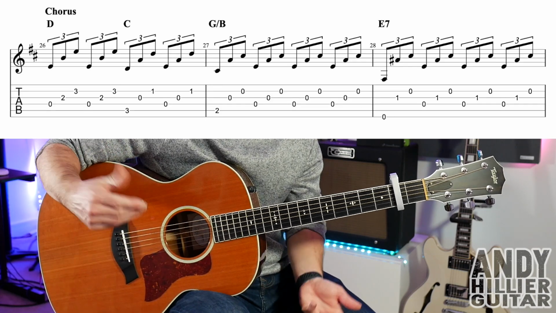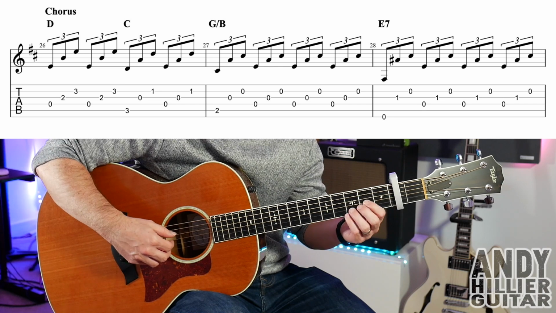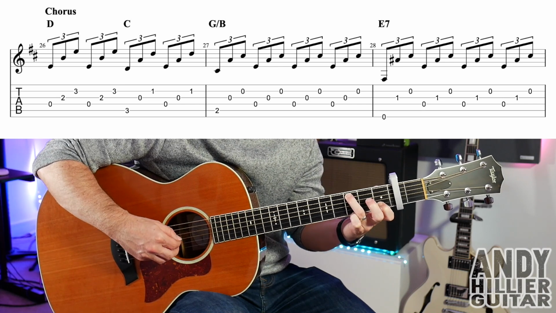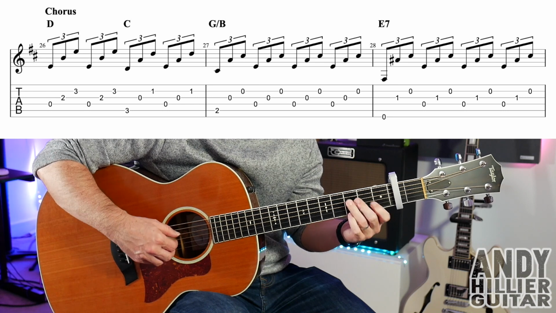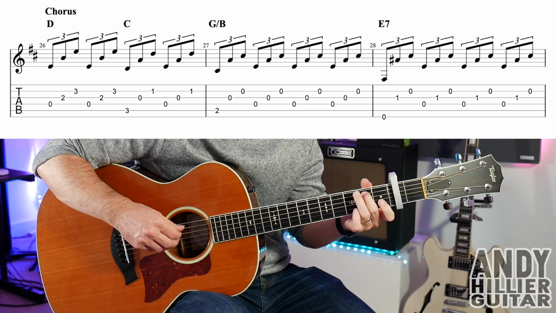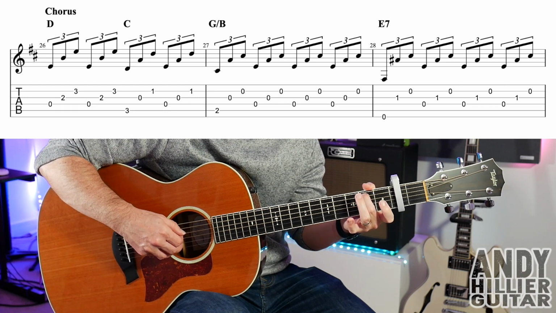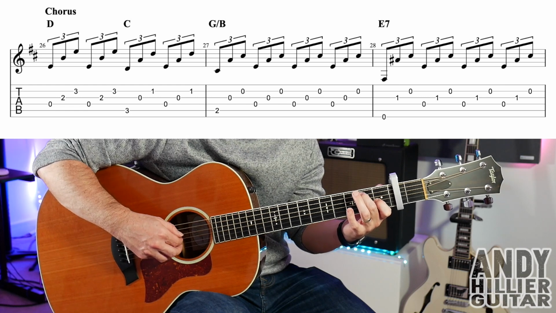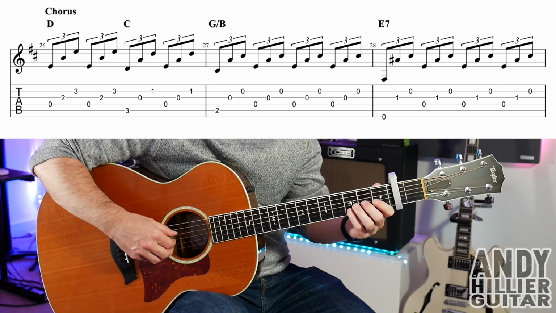And then the next line is still the chorus, but it changes. So we've got D, the C, playing the open D, G, and then B1, so bar 26. Then G over B for a bar. Then E7 for a bar. So that line goes.